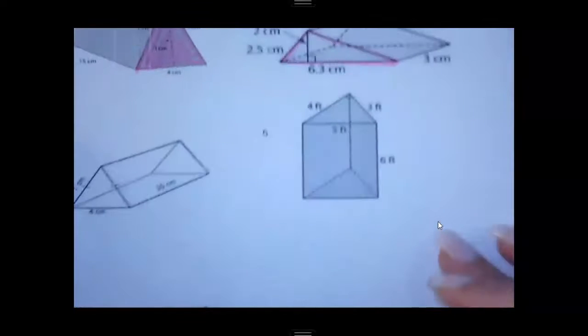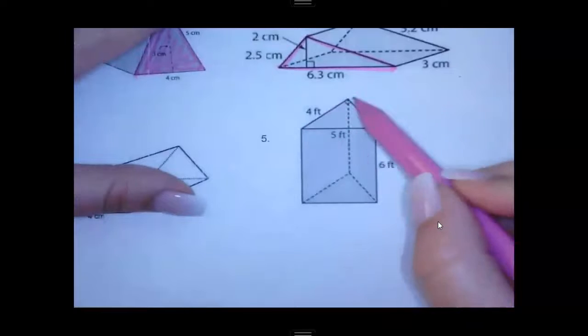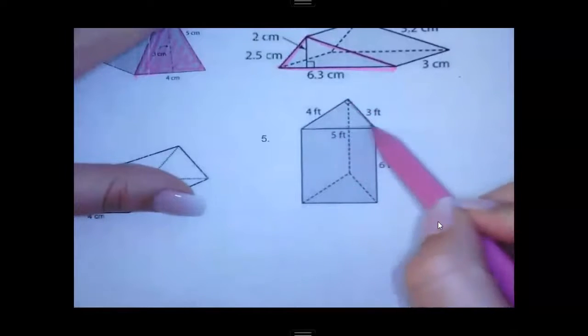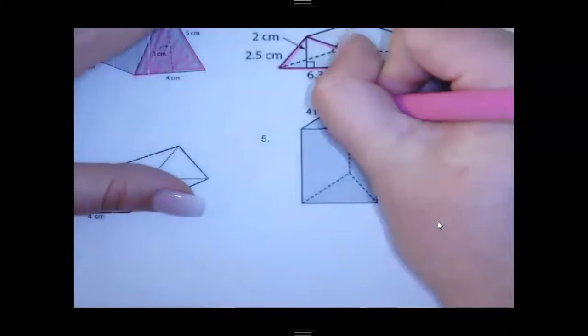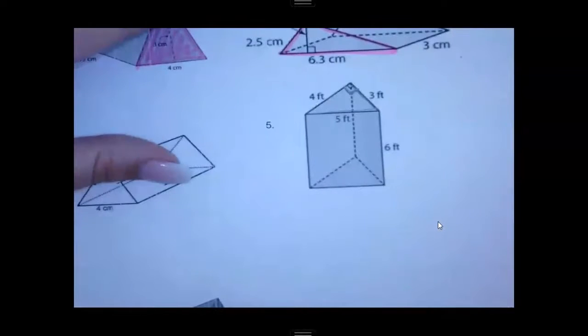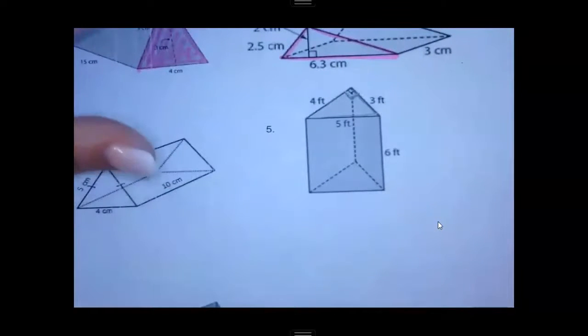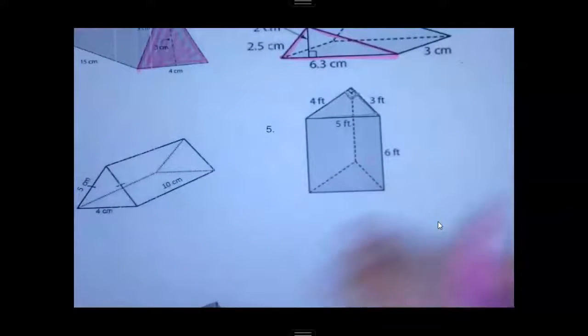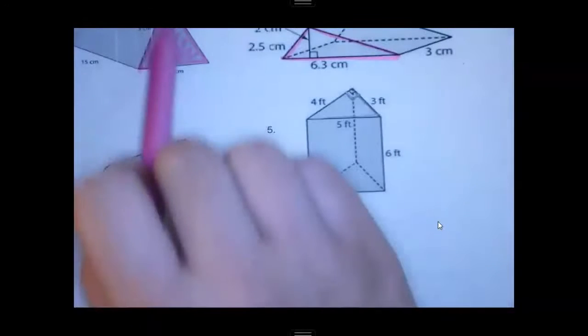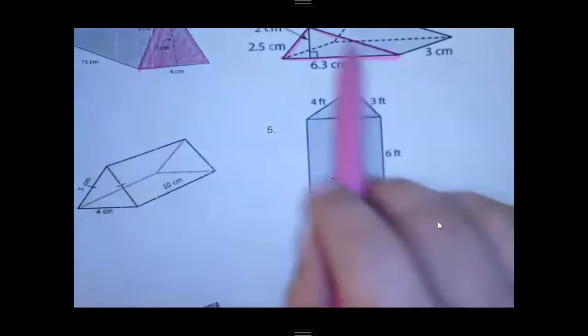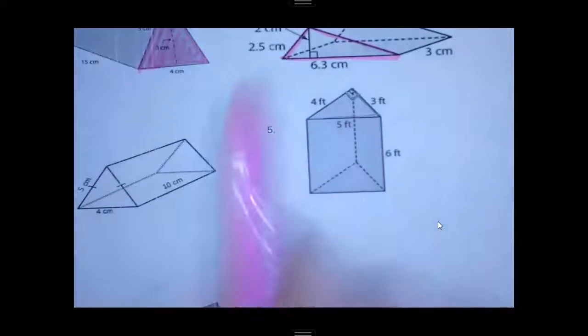So let's flip to number 5. It's a special kind of triangular prism. Look at the base of this shape. I want you to think about what kind of triangle this is. Do you see this right angle right here? That means this base is a right triangle. That's different for us because we're missing that middle number that is the height for the triangle because we don't need it because the base and the height make a right angle.